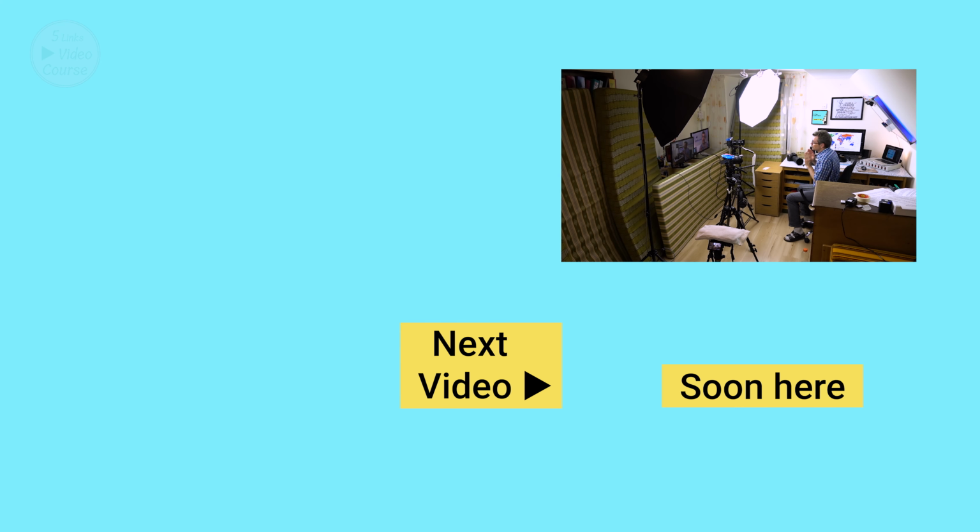So go for 25p or 50p in the PAL area and in the SECAM area.